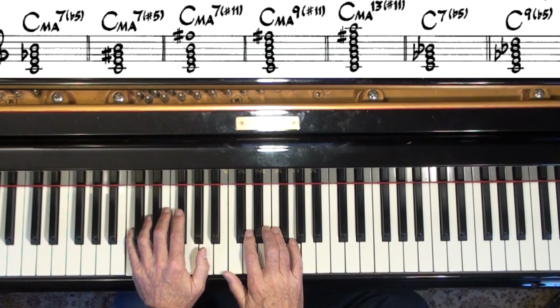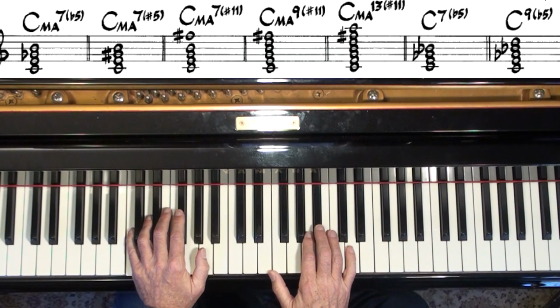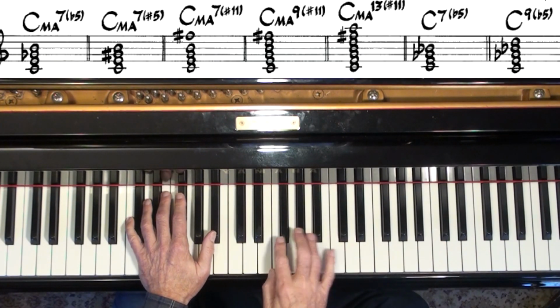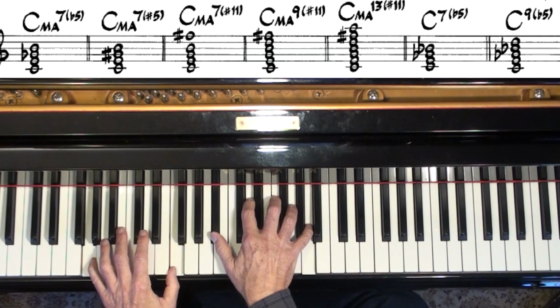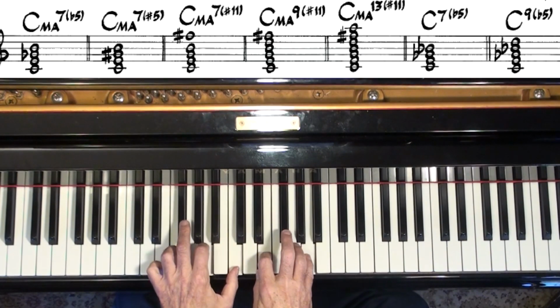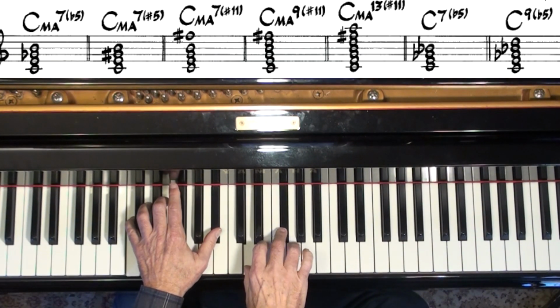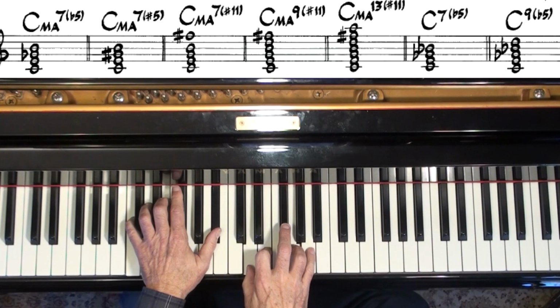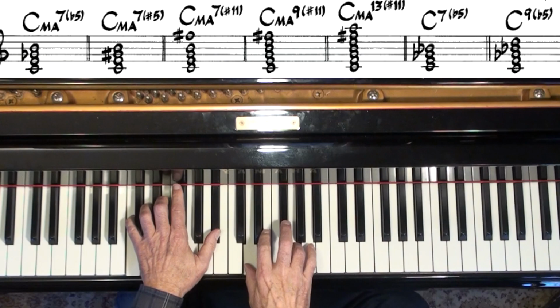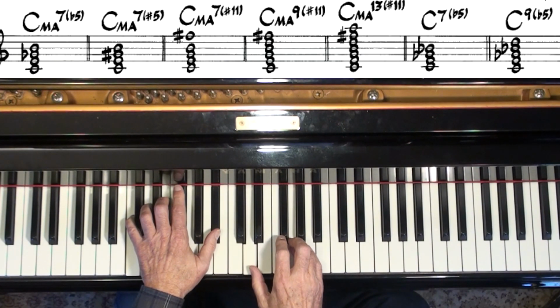All right, C9 with a flat 5. You know, that's just a waste of space there. Just make it C7 flat 5. I'll decide if it needs a 9 or not. All right. It doesn't add enough to the chord to make it worthwhile writing, in my opinion. Just, you know, just eliminate that chord.